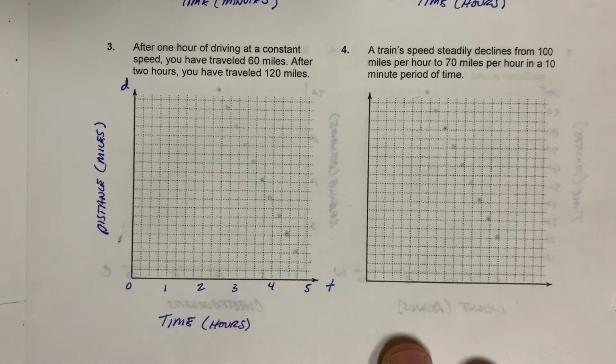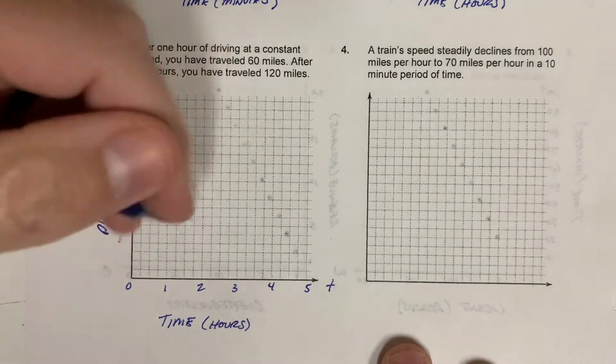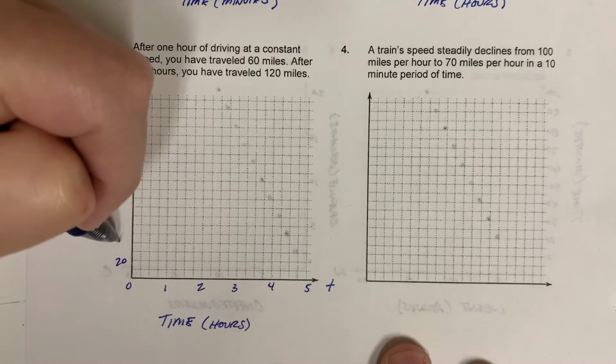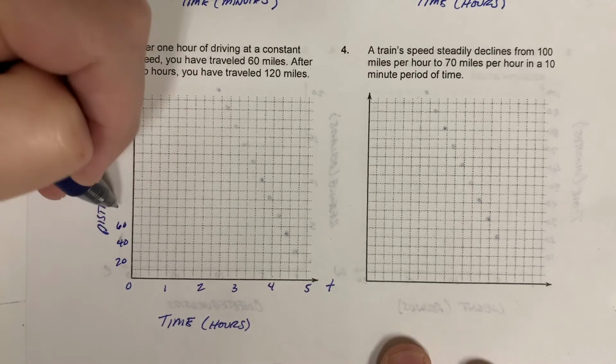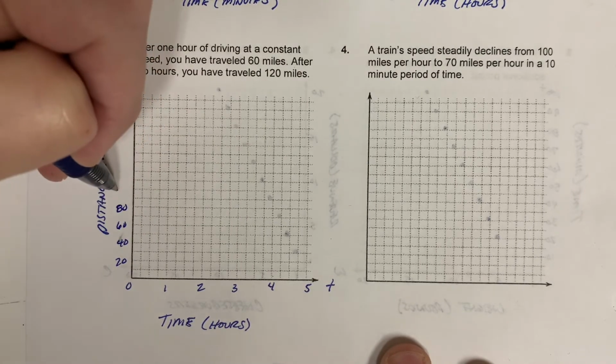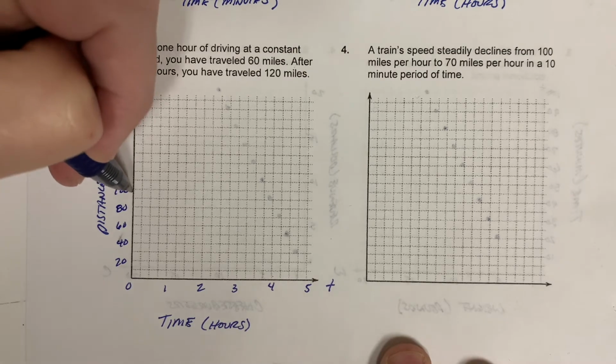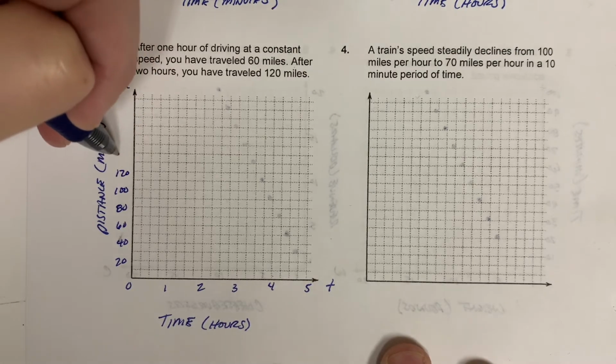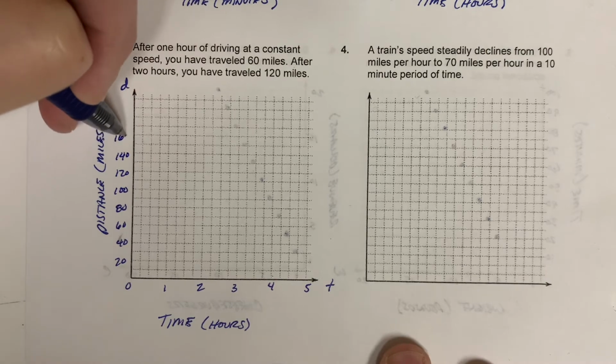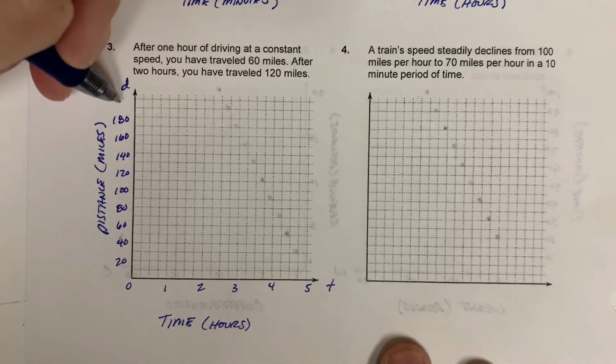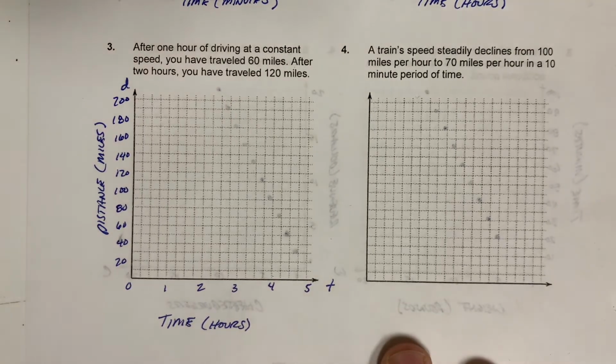And we're going to go each grid line by 10 miles. So that will go 20, 40, 60, 80, 100, 120, 140, 160, 180, 200.